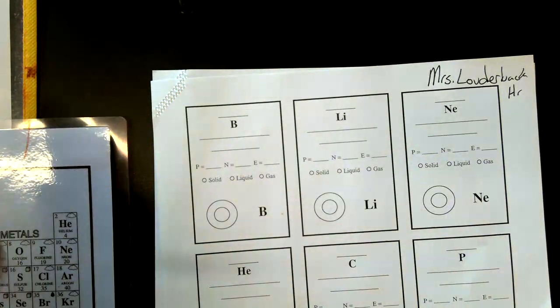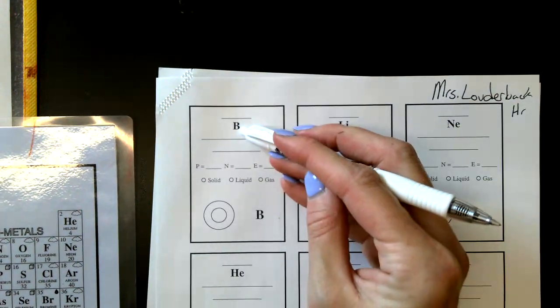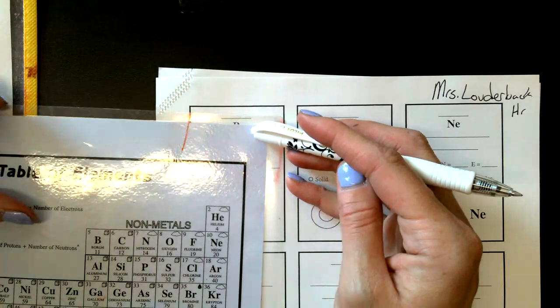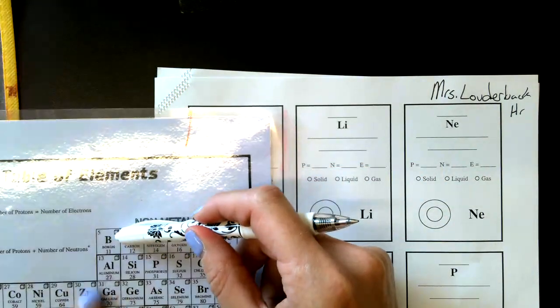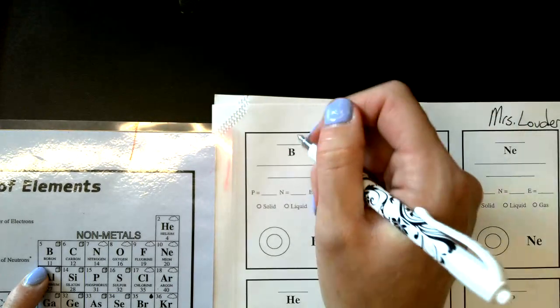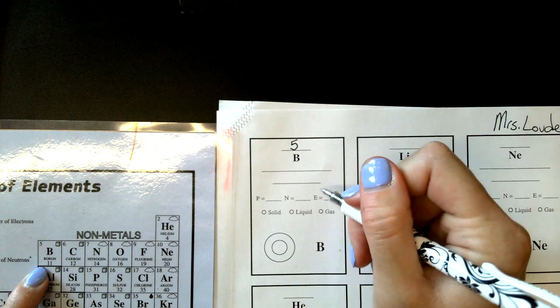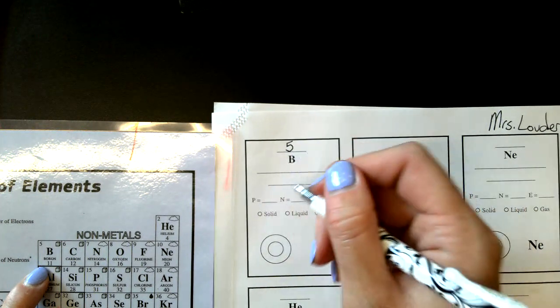All right. So the next thing we're going to do is start filling out. I have B, so I need to look on my periodic table for the element B. It's number 5. So the atomic number for B is 5, and I'm going to fill that in. The name of B is boron, so I'm going to fill that in.